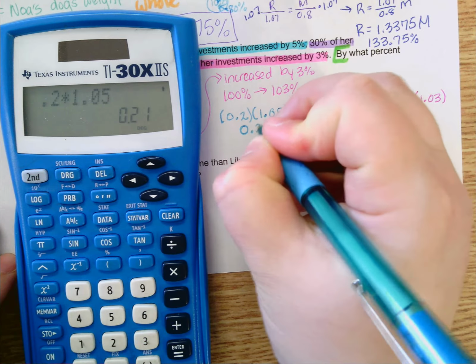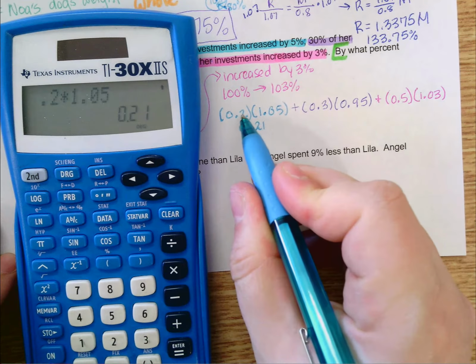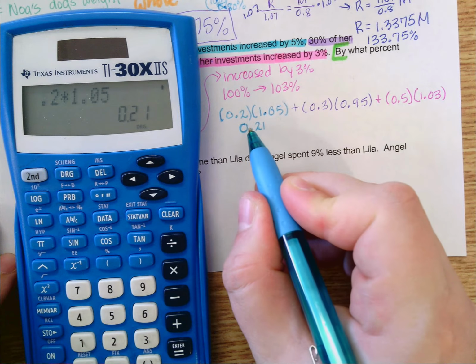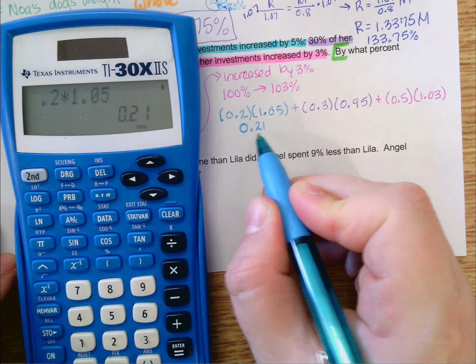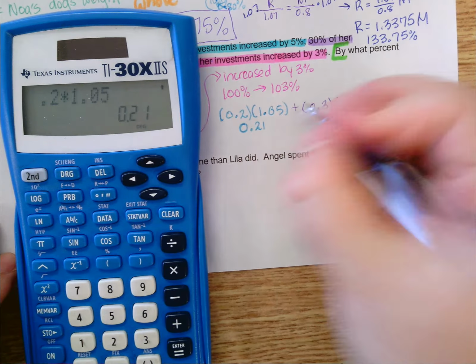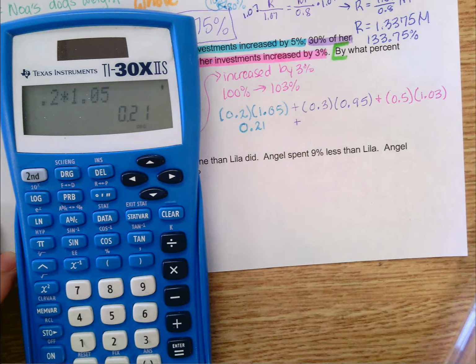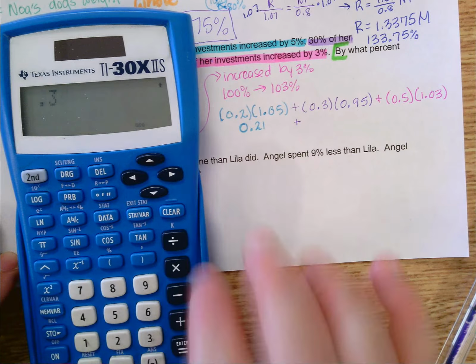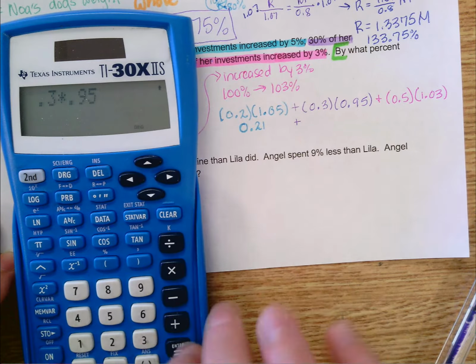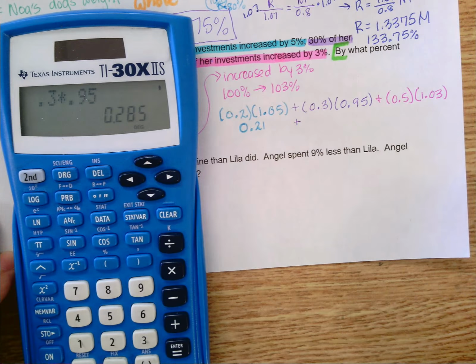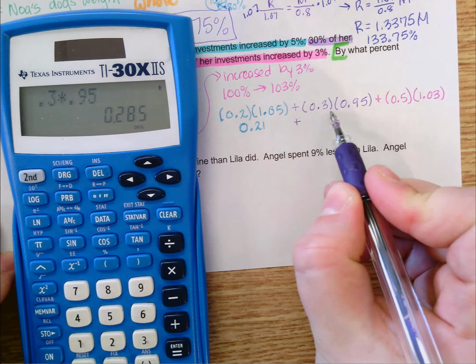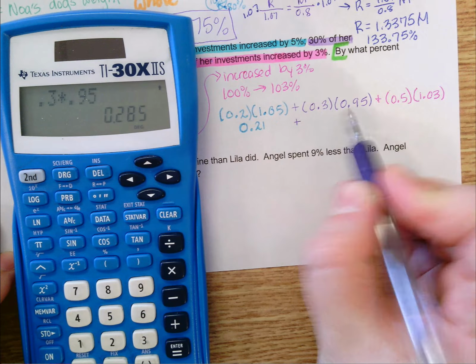So that represents my increase. I started at 20% of what I started with, and I ended up with 21% of my original, so that increased. My next pair is 0.3 times 0.95. So originally, that was 30% of what I invested overall. But now it's decreased in value.